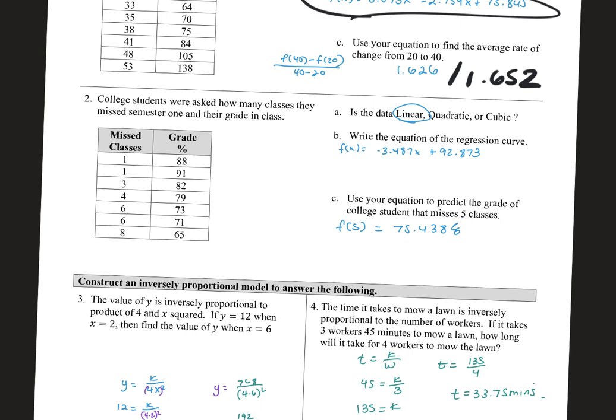This was linear, okay? Your linear graph is negative 3.487x plus 92.873. Did the same thing happen with this one? The rounding's a little bit off, probably because, let's see, 75.368. So negative 3.487 times 5 plus 92.873. Yeah, so this comes from actually using that instead of keeping it exact. So I'd give you both.